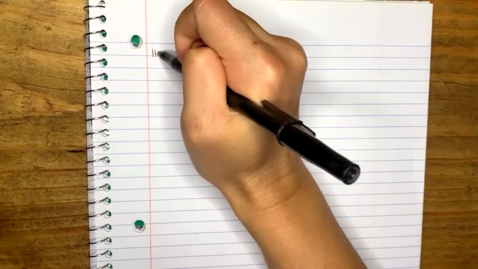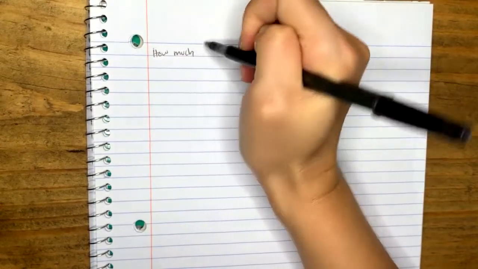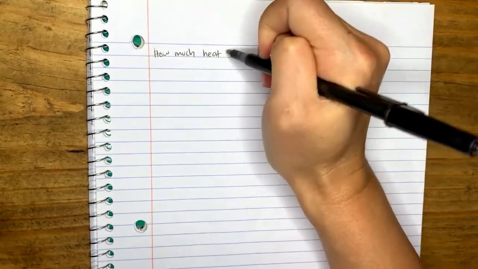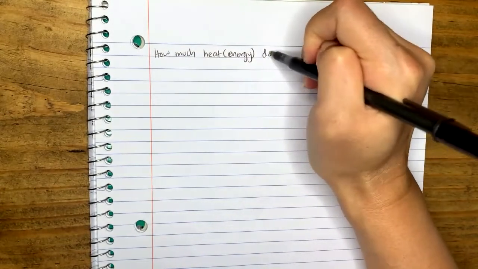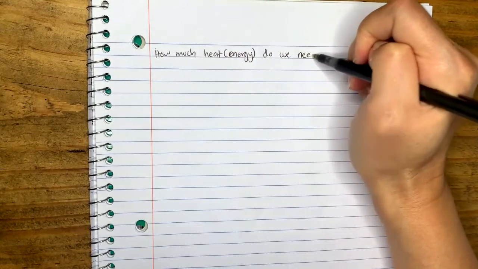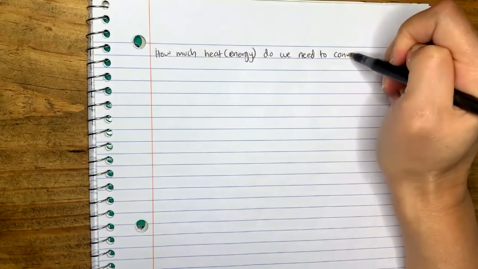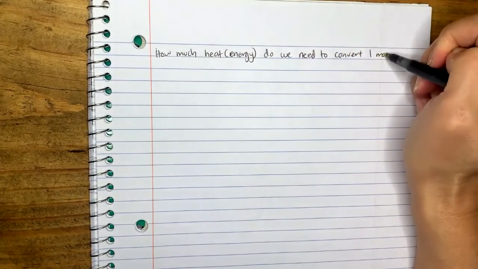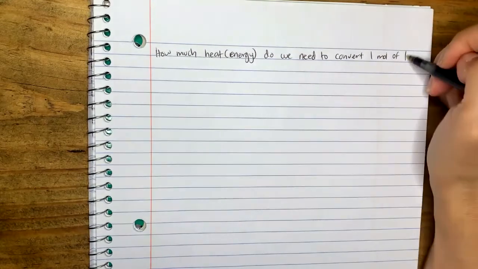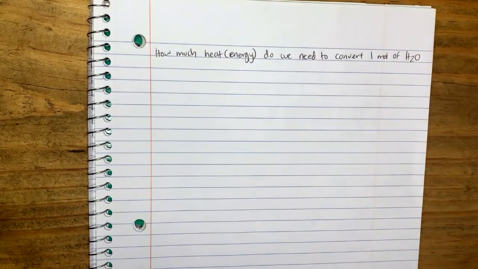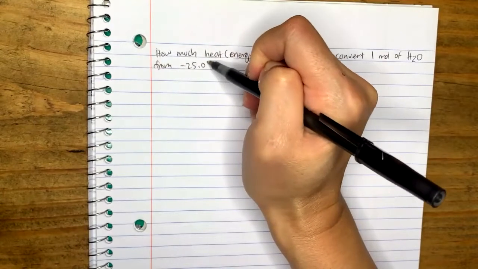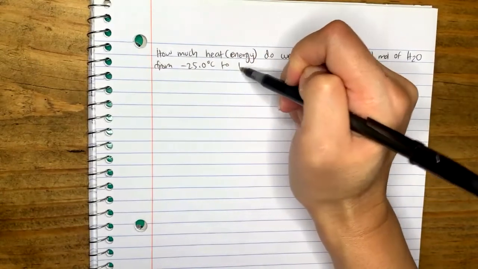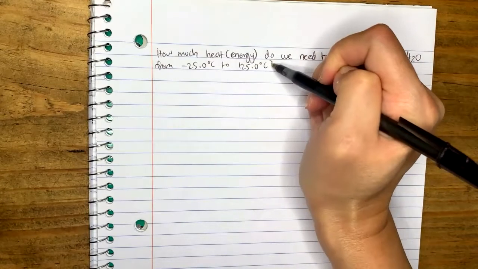Question is, how much heat or energy do we need to convert 1 mole of water, H2O, from negative 25.0 Celsius to 125.0 Celsius.